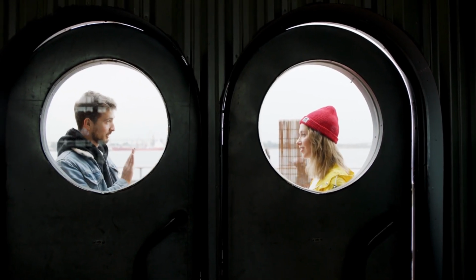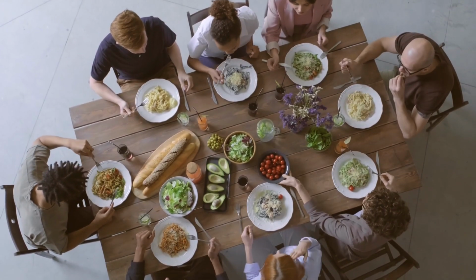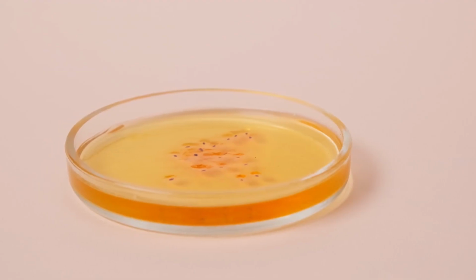The mouth is one of the most important parts of the body. We use it to communicate, to eat, to drink. And just like your gut, your mouth has its own microbiota where various bacteria grow and live in symbiosis with you. Under certain conditions, harmful bacteria can grow and cause deterioration of the teeth and gums.